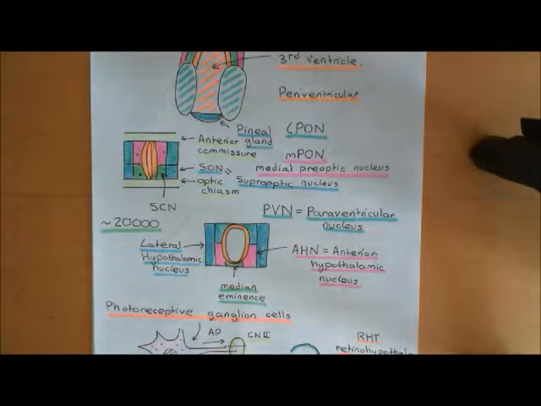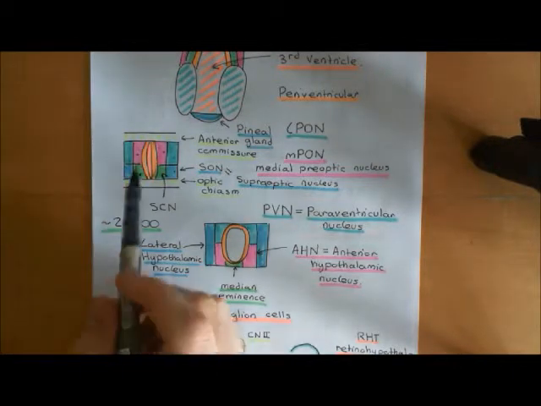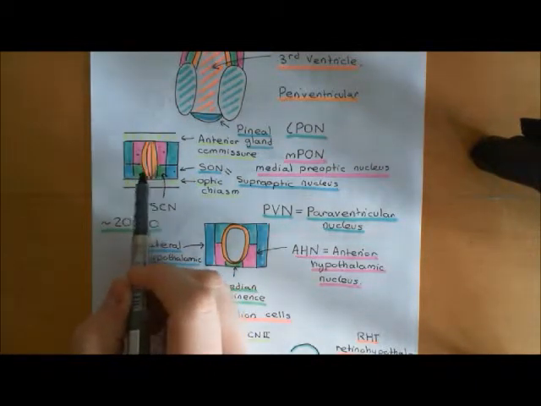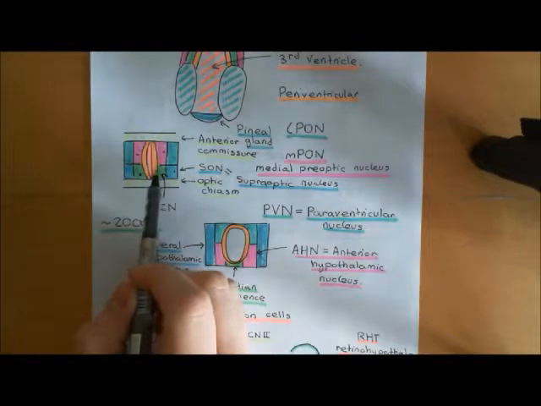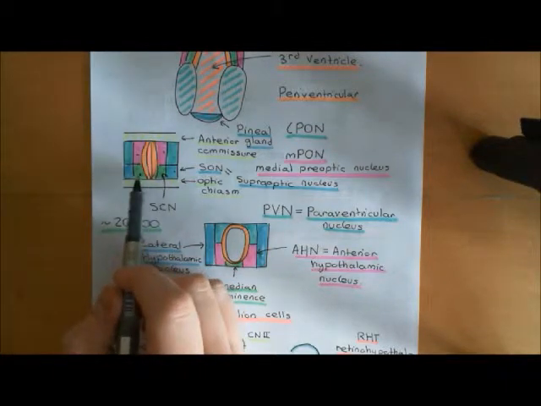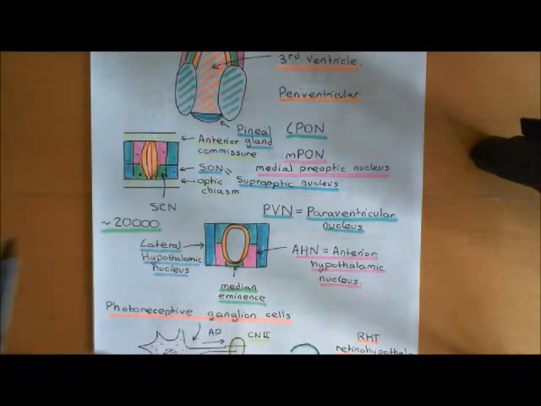Okay, so welcome back to this next video in which we are discussing circadian clocks. We're currently in the process of discussing the mammalian circadian timing system. And we've discussed the suprachiasmatic nuclei, which are these two nuclei in the anterior hypothalamus, positioned directly above the optic chiasm here.